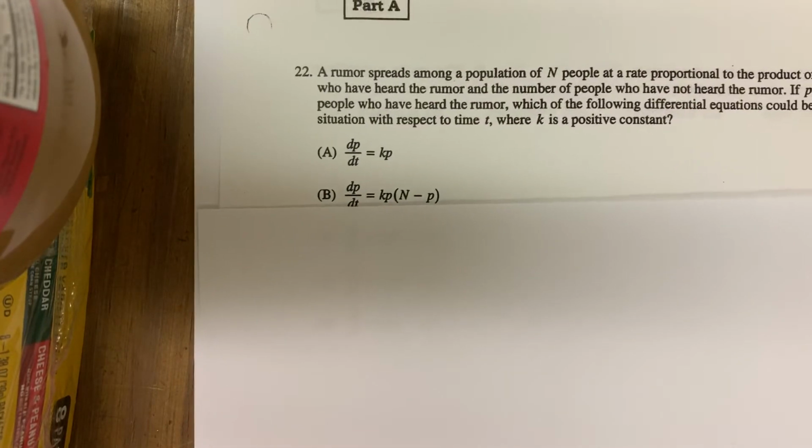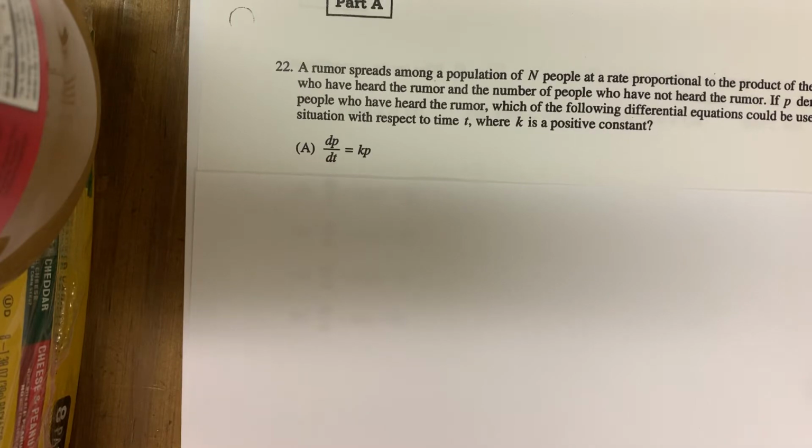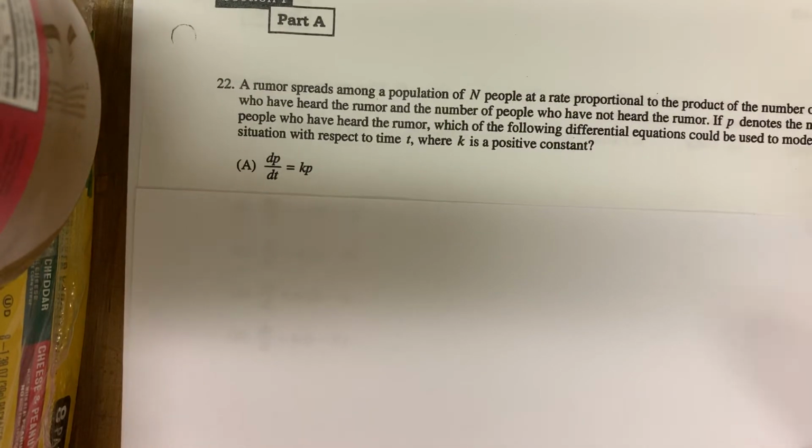22 deals with something we dealt with last chapter. A rumor spreads among a population of n people at a rate proportional to the product of the number of people who have heard the rumor and the number of people who have not heard the rumor. If P denotes the number of people who have heard the rumor, which of the following differential equations could be used to model this situation with respect to time t, where K is a positive constant?